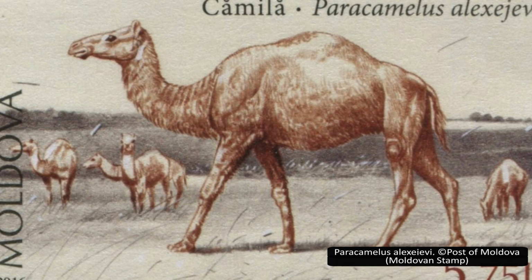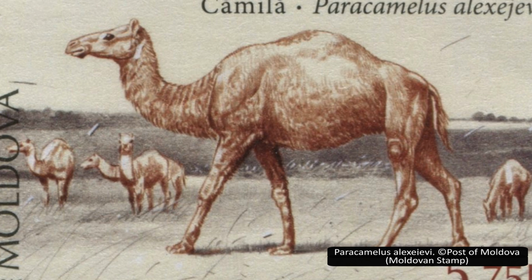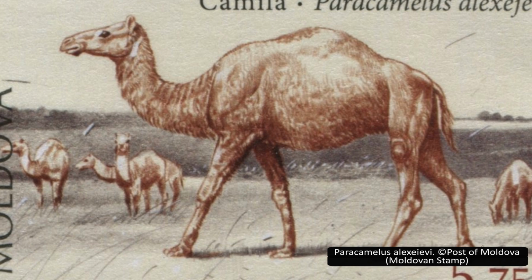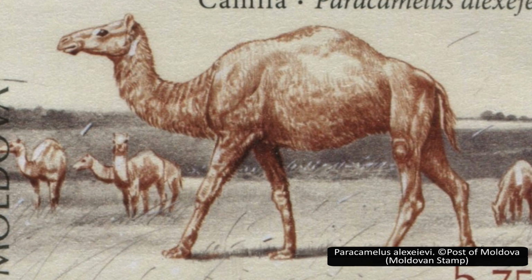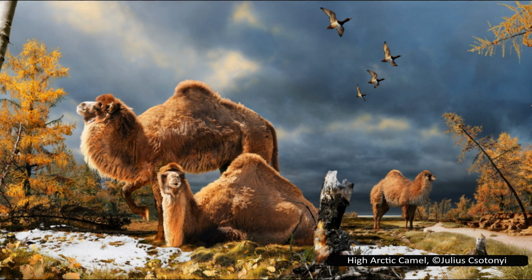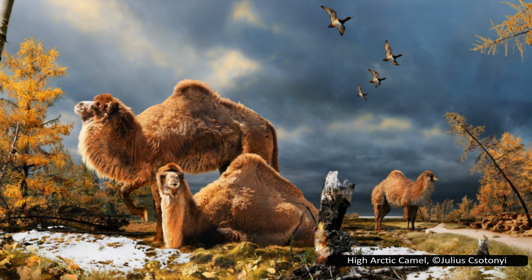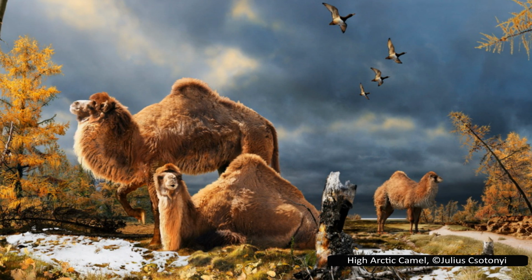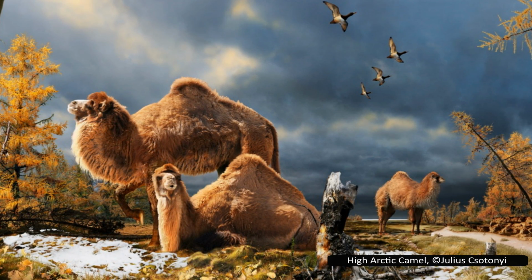The genus Paracamelus is believed to have entered Eurasia over the land bridge around 7 million years ago, and was the direct ancestor of the modern camels. A population of them did remain in North America until the late Pliocene, around 3 to 5 million years ago, where their descendants led to the high Arctic camel, living on Ellesmere Island in the Arctic Circle.